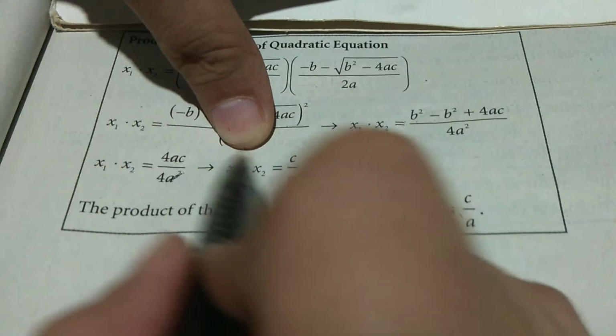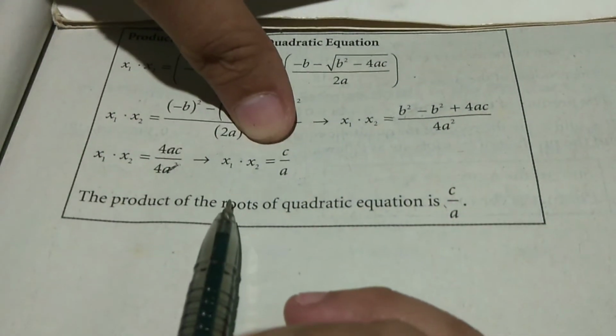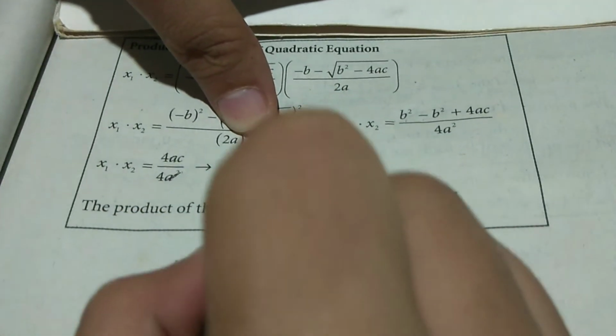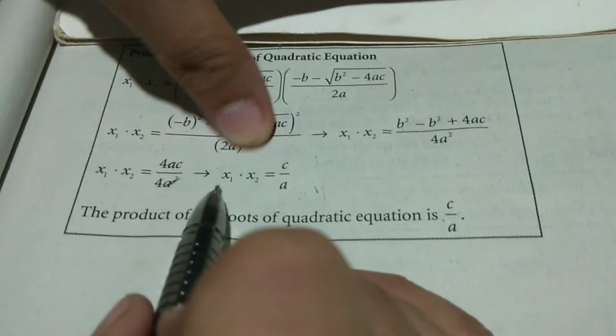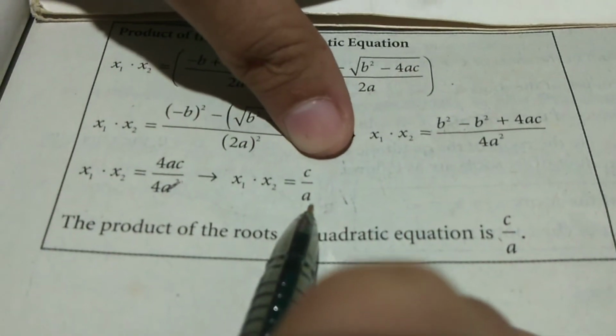So, this is the product of the roots of quadratic equation. Ito naman yung magiging formula natin for the product of the roots. X of 1 times x of 2 is equal to c over a.